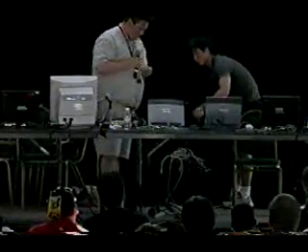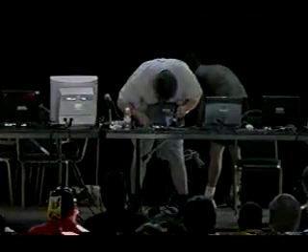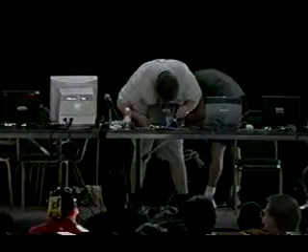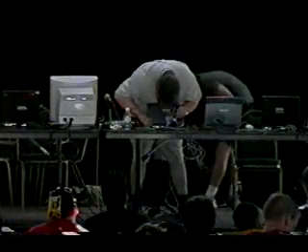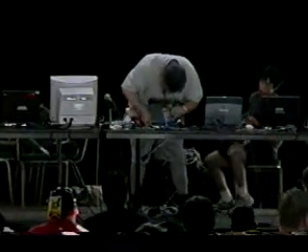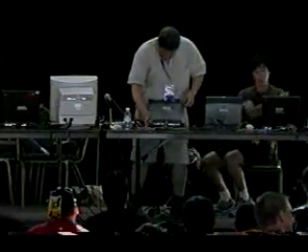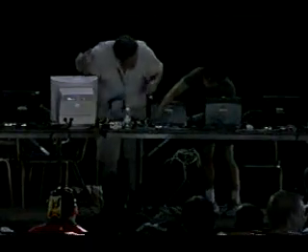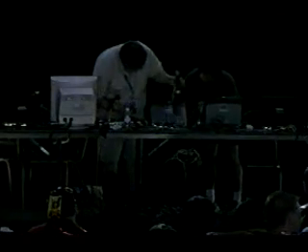Do we have a keyboard plug for this guy? Okay. Too much equipment for one place, huh? What cable is that? Is that cable right here? That's right. Hold up one second.